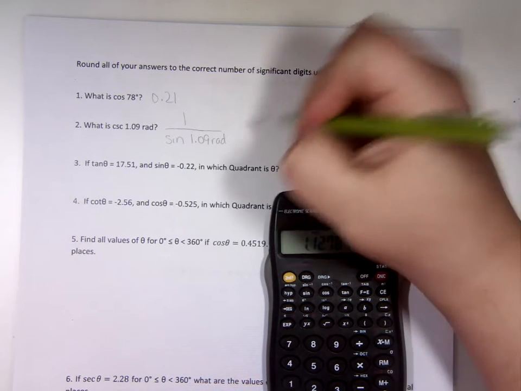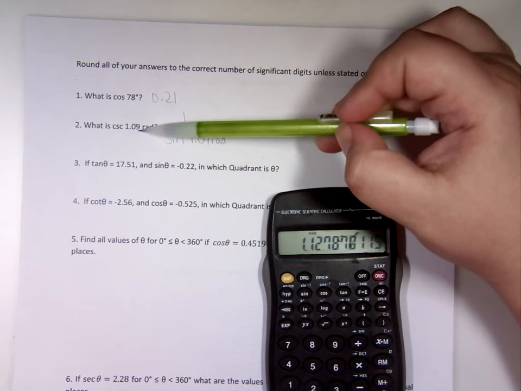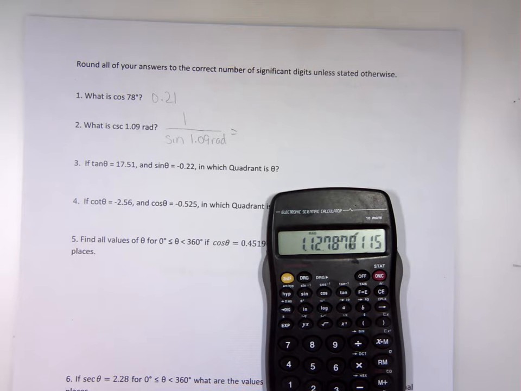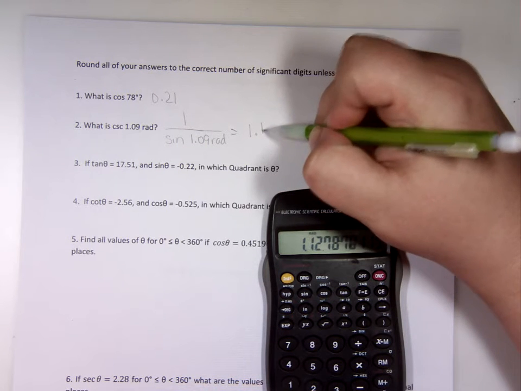Okay, so this is going to be, because this angle is accurate to 3 significant digits, again with radians, we're just going to use the number of significant digits that were given in the radian measure. We're going to round this to 1.13.